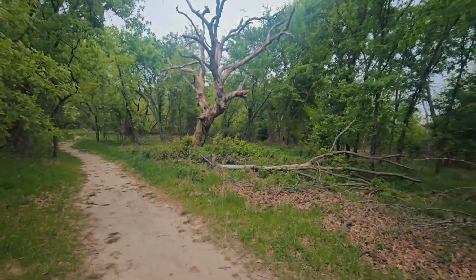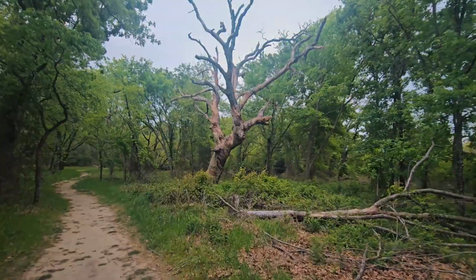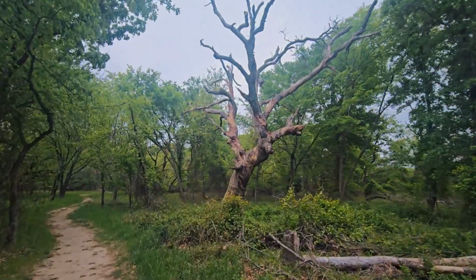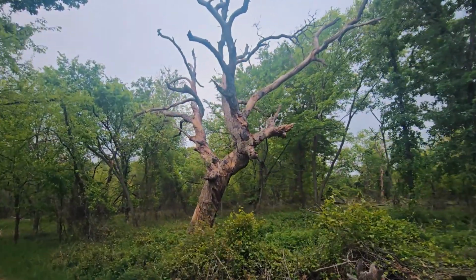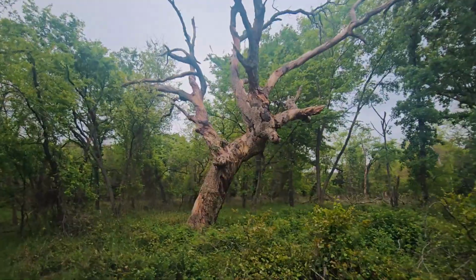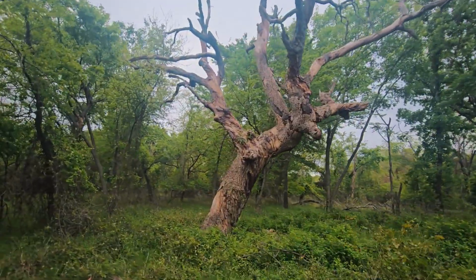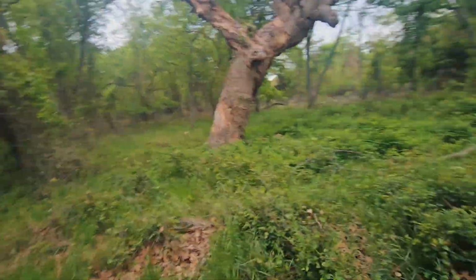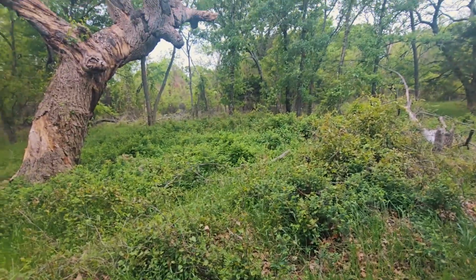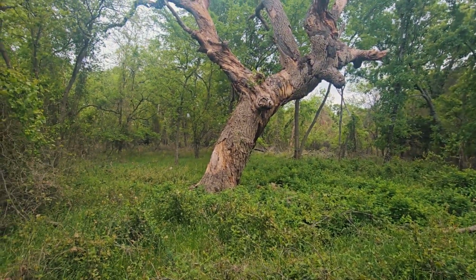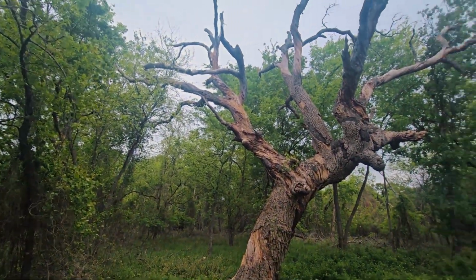Whoa, what a wicked tree. Dude. This thing looks awesome. It's all twisted and wow. Man, this tree is awesome. It sticks out so much more than the rest of them. Down the open. Wow, what a cool tree.